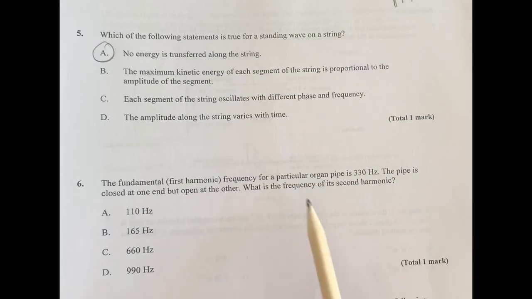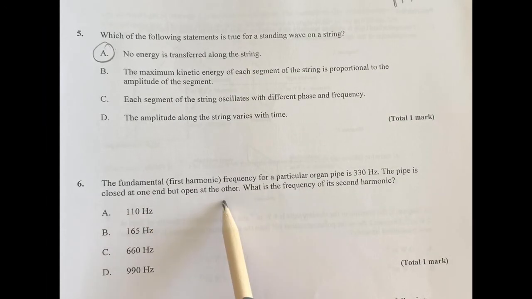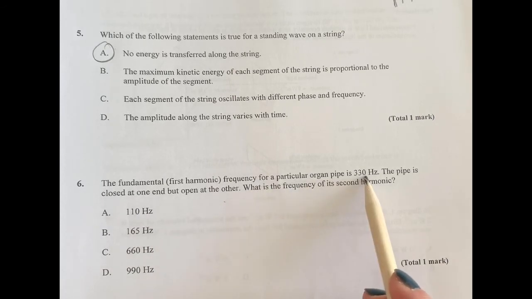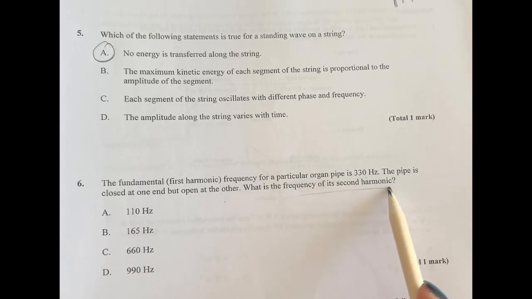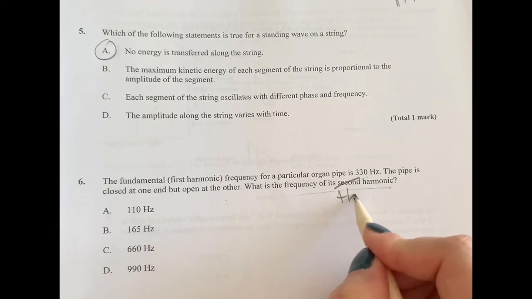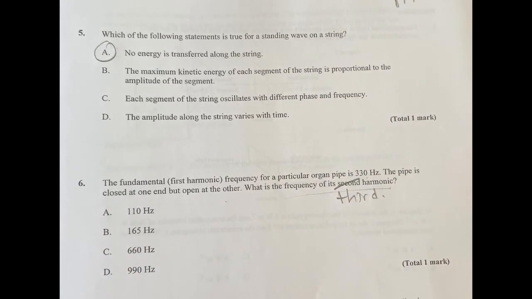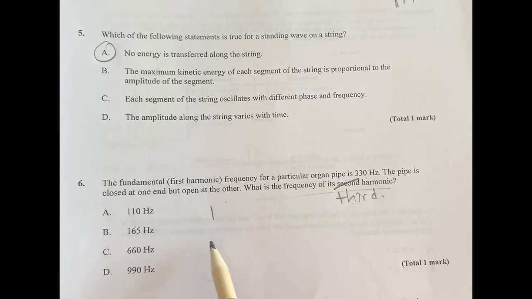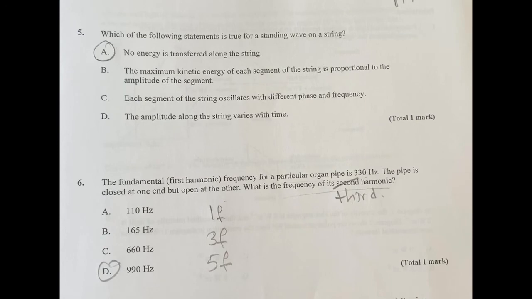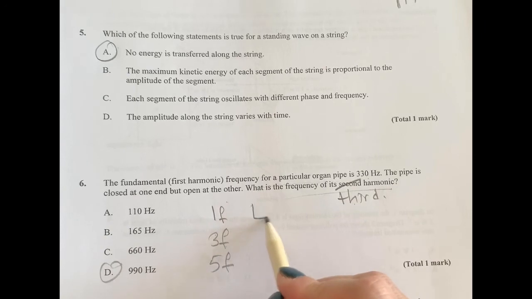Question number 6 gives us an organ pipe which is closed at one end and open at the other. The fundamental is 330, the frequency of the second harmonic. I have to say there's a flaw with this question because this should be saying third harmonic, which can get confusing. So you might remember the pattern of one end closed pipes, that they go 1F, 3F, and 5F. So if you remember that, you immediately know the answer is D. But for the sake of explaining why, let me show you how it works.